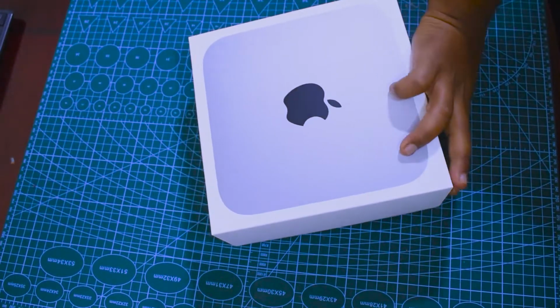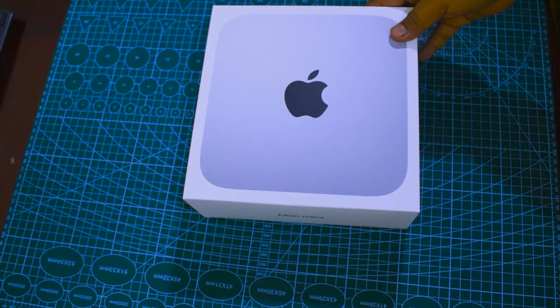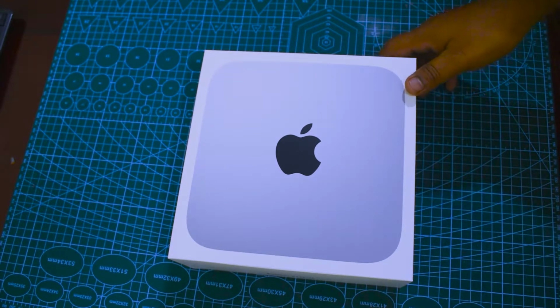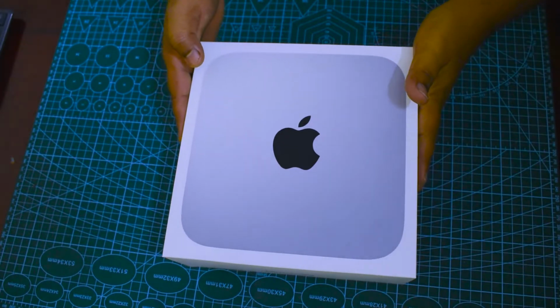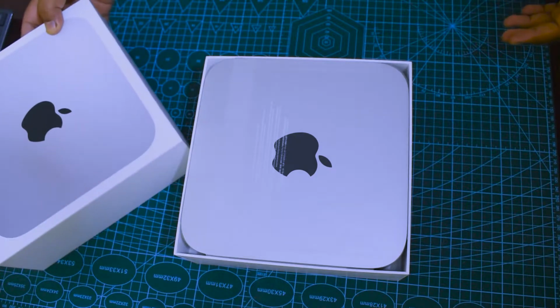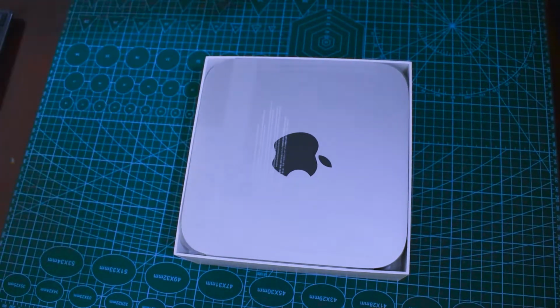In this video we are going to unbox and set up Mac Mini. So here you can see I have brought this Mac Mini of 8 GB RAM and 256 GB SSD, which cost around 64,500.